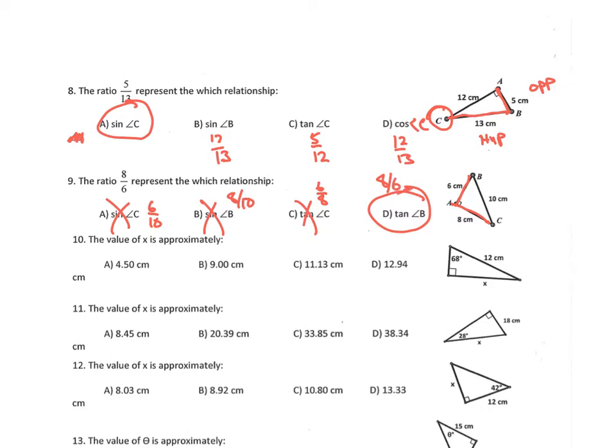The value of x is approximately what? Okay, so we are solving for x in this problem. Given the reference angle of 68, we're given the opposite and the hypotenuse. So we're using sine. That means sine of 68 equals x over 12. If we cross multiply, x will equal 12 multiplied by the sine of 68. So that rounds to 11.13. So that's answer C.